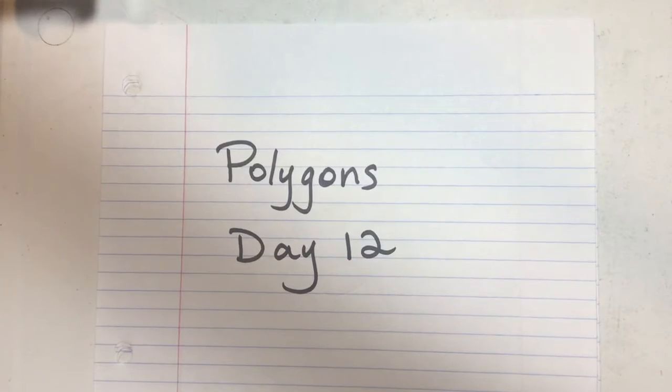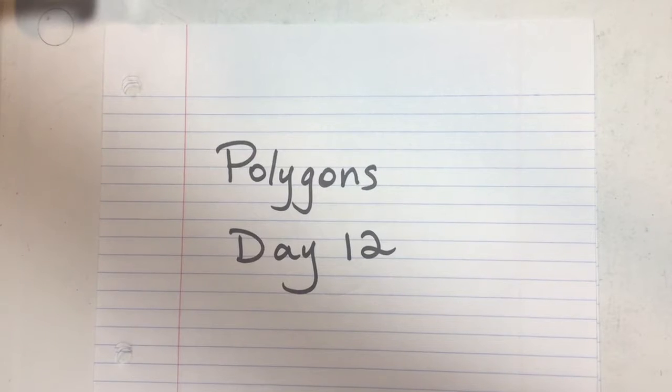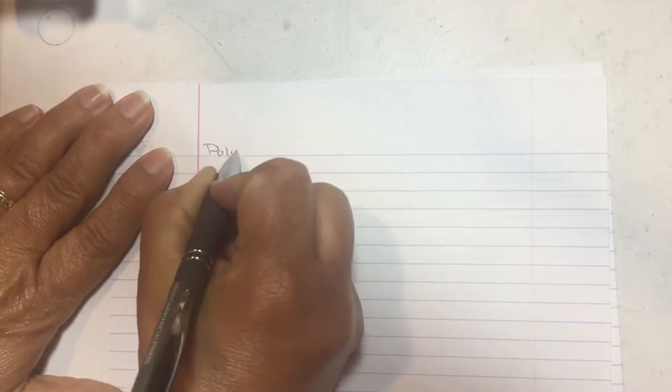Good morning. So for Polygons Day 12, just have a few examples for notes. Really, it's nothing new. It's just being used in a different way. Label your notes, Polygons Day 12.